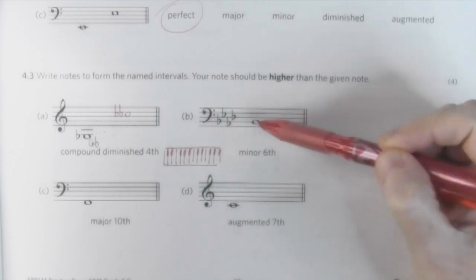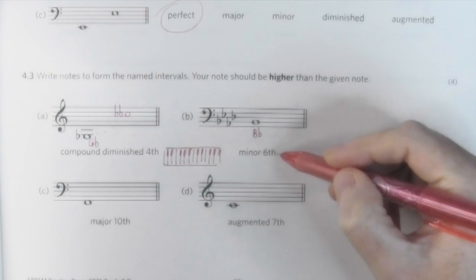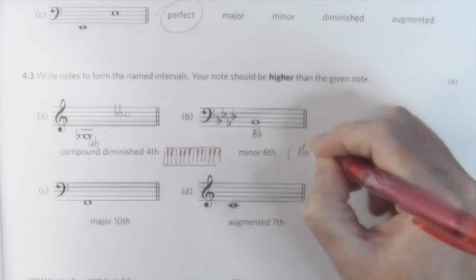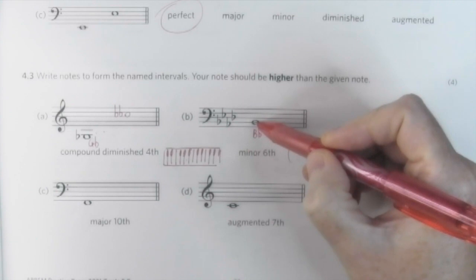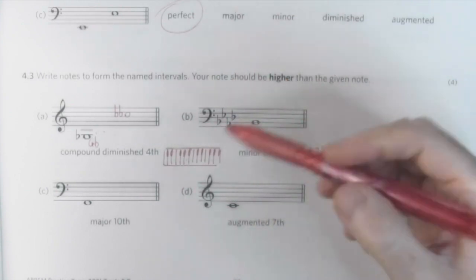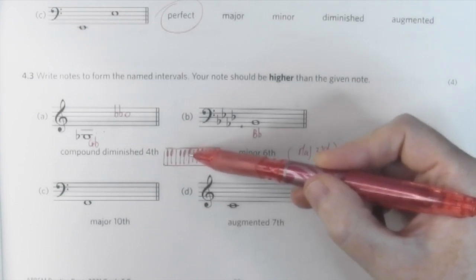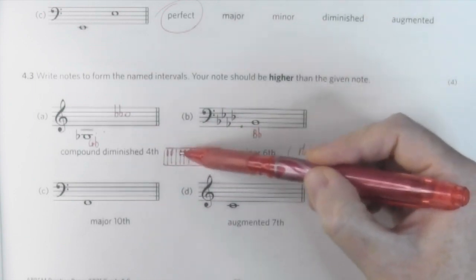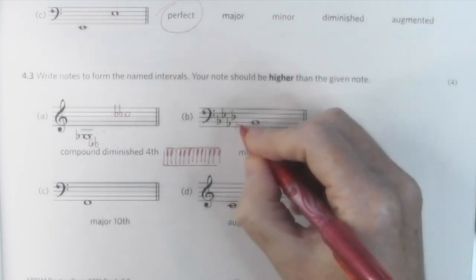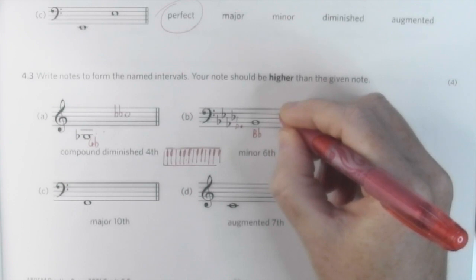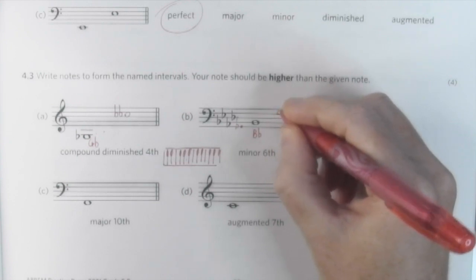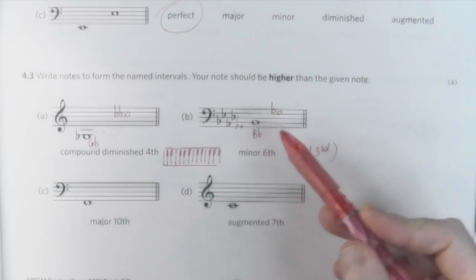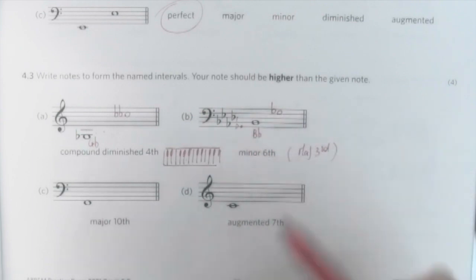4 flats, so this is B flat. We need to find a minor 6. Now let's do the flipping over technique. A minor 6 means a major third. Okay, so 1, 2 and 3. We find this G. Let's see what kind of G it is. We need to find a major third, which is 2 tones away. So 1 and 2, G flat. Our G would be up here, flat. So a major third flipped over becomes a minor 6.